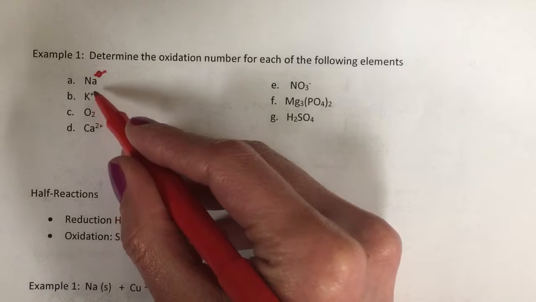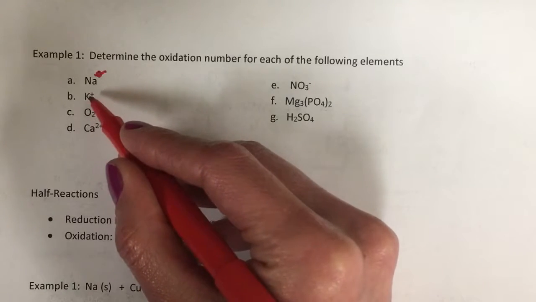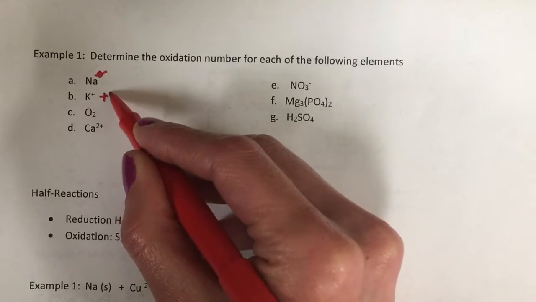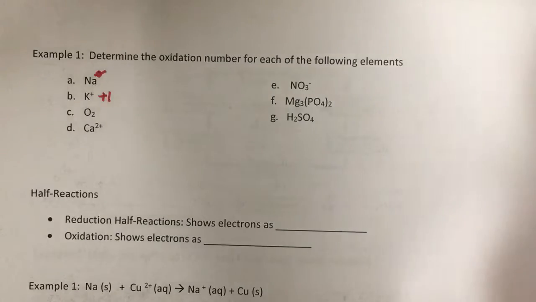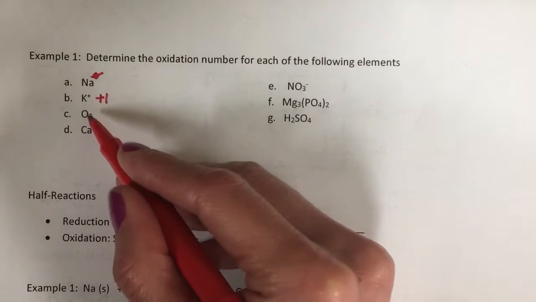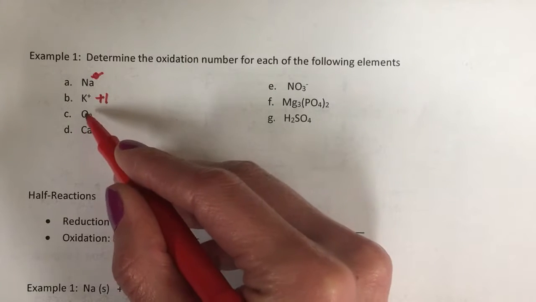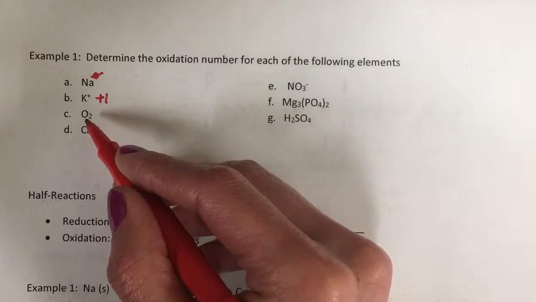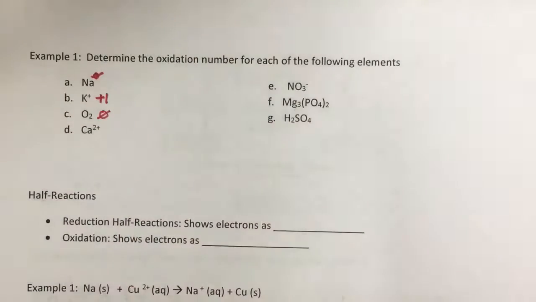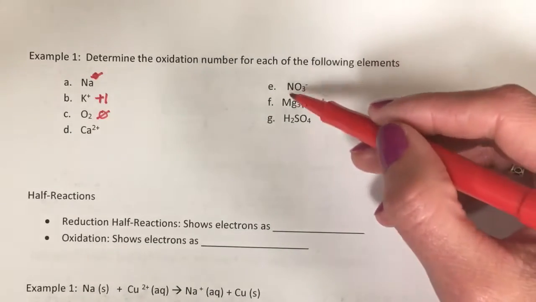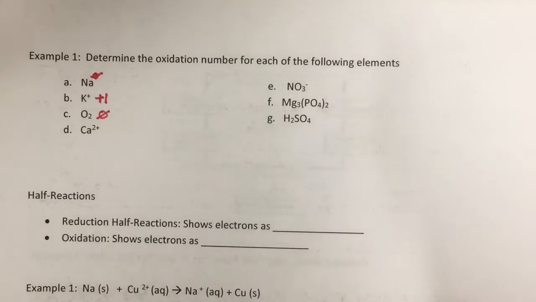Potassium, as a +1 monoatomic ion, has an oxidation number of +1. Oxygen, as an element, by itself, even though it's combined with other oxygens, it's not combined with any other element, is still 0.